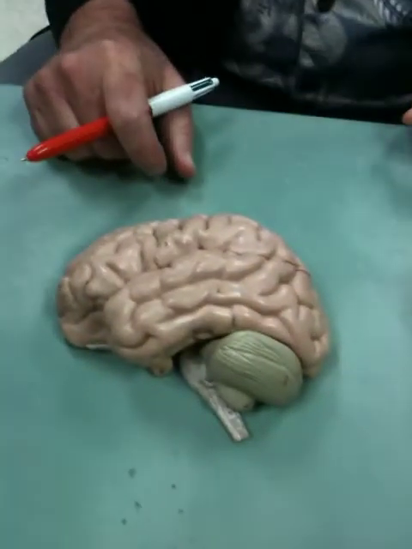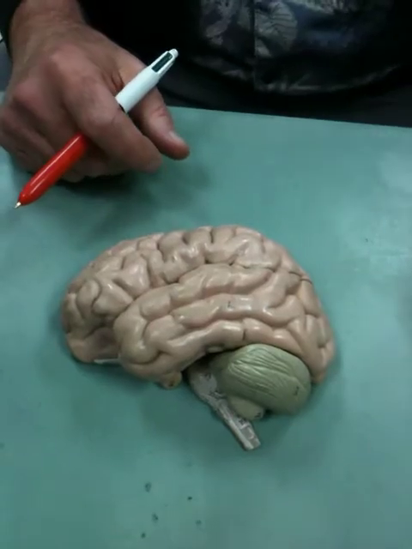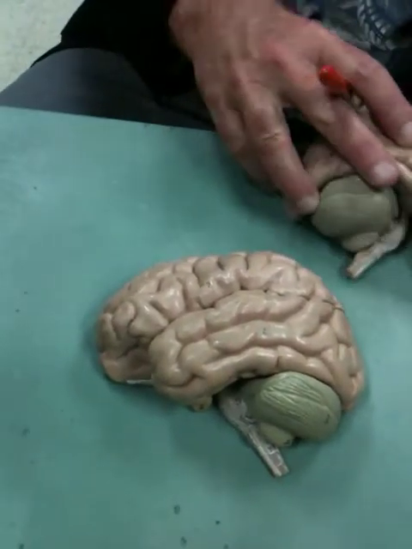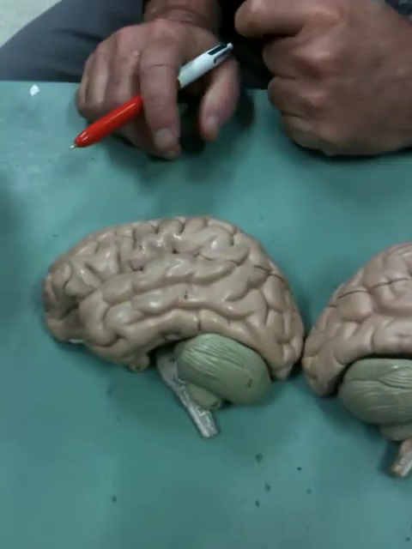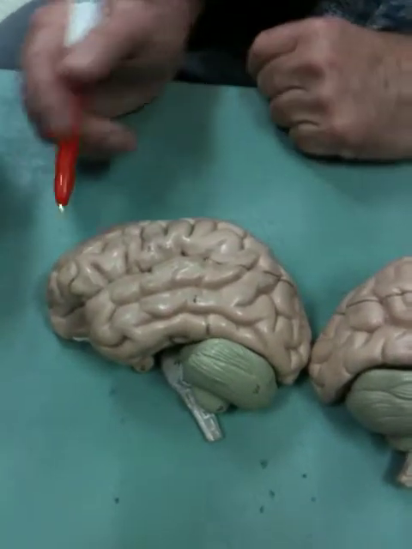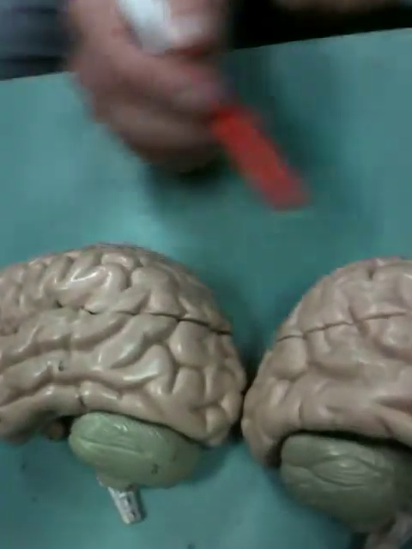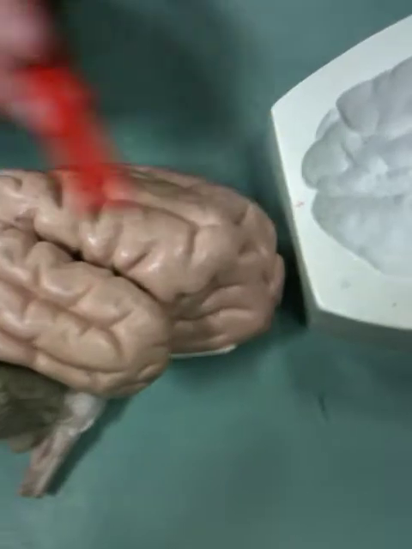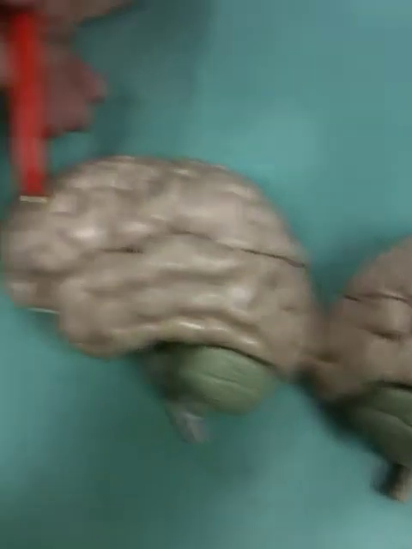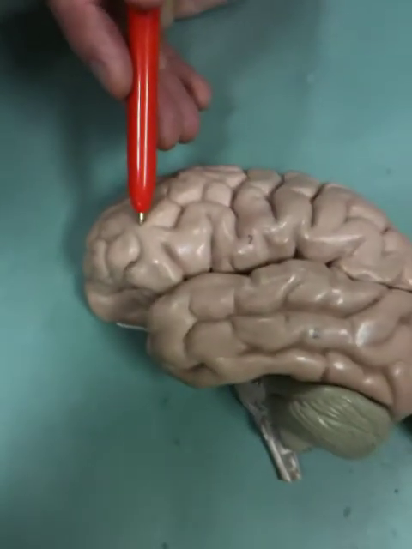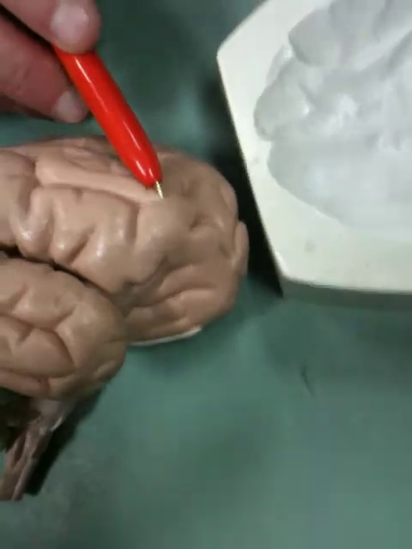This is the left side of the brain. The right side's a little different. Let me turn it over like this so we can look at them both. The left side of the human brain has two striking features: Broca's area and Wernicke's area. If you go to the right side, you don't have those. If it's the left side of the brain and I put a pin here, you say Broca's area. If I put a pin here, you simply say frontal lobe.